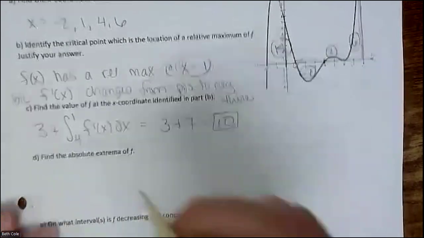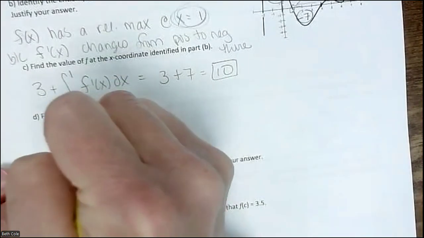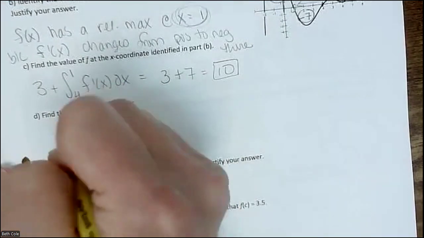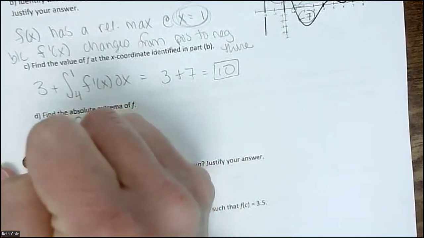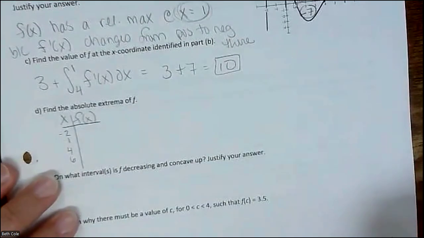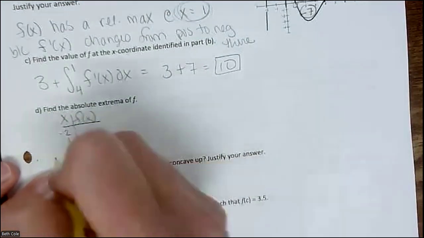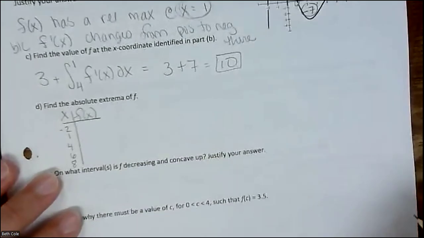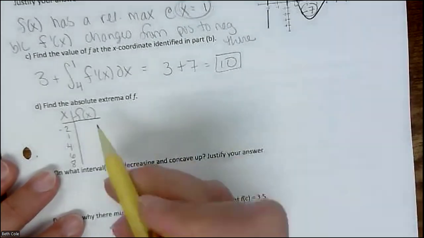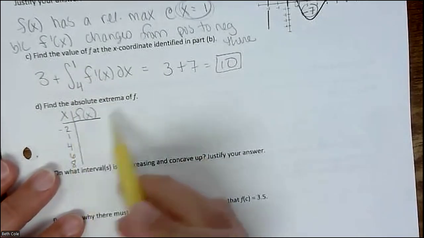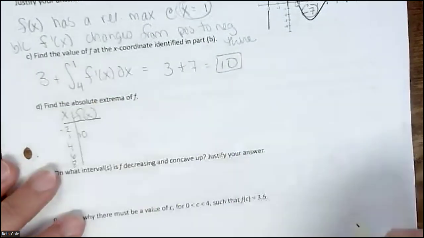All right, absolute extrema. That is your candidates test. Your candidates are all the numbers that we mentioned in part A. It's going to be a lot of them here. And then also, what other value do I have to include? Yeah. Now, -2 already was an endpoint, but the other one is 8. Now, we already found the value at 1. We already did this one. We found it is 10.